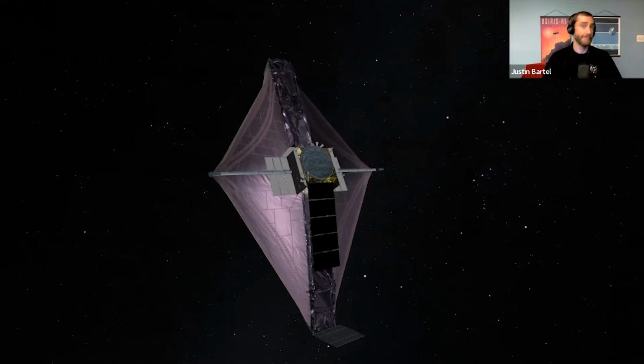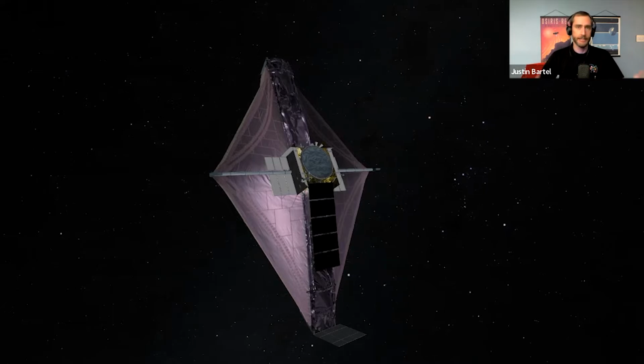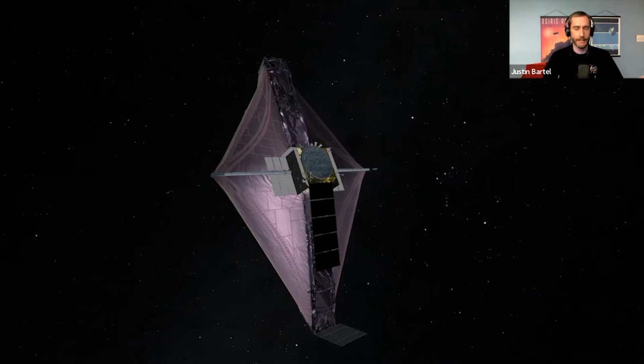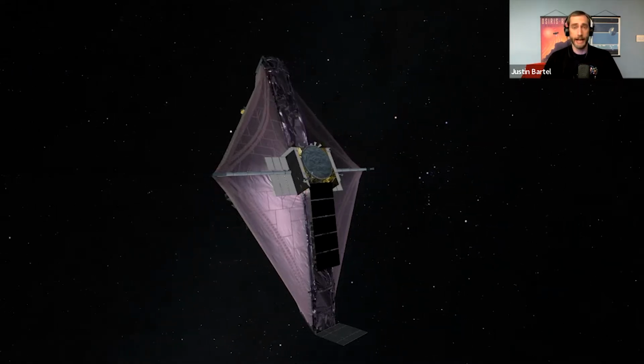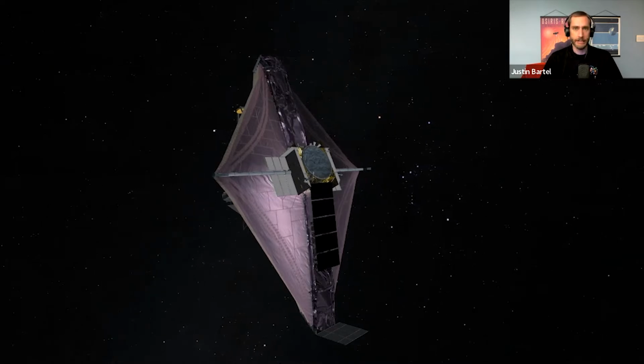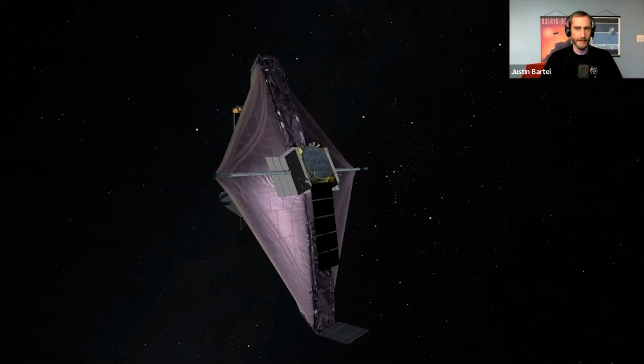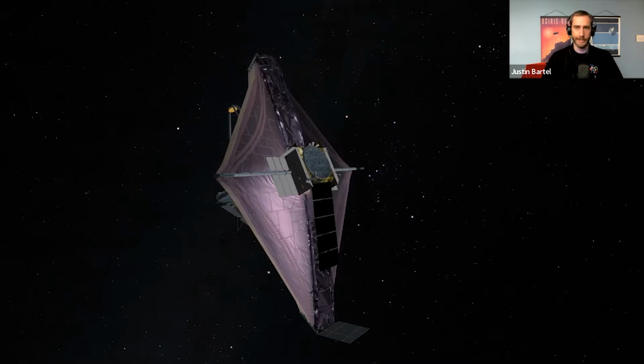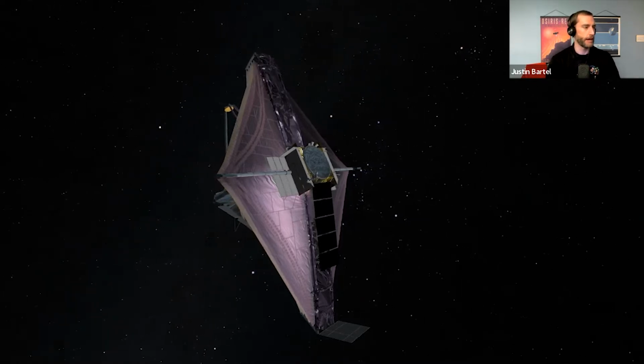That is the spacecraft that today's whole talk is going to be about. One of the biggest stories in astronomy in definitely the last month or so. But really, the idea has been around for decades. Let me do a quick introduction to the spacecraft for you.